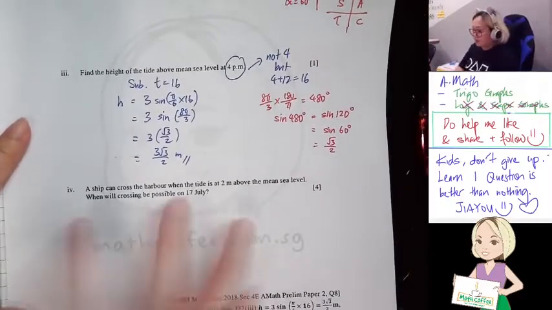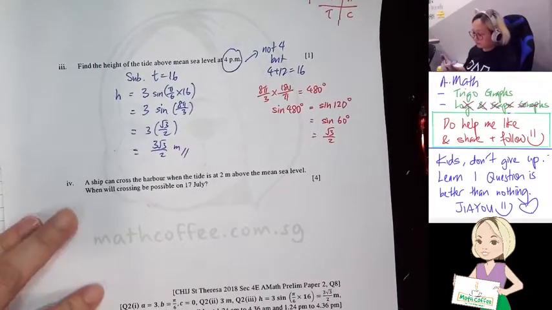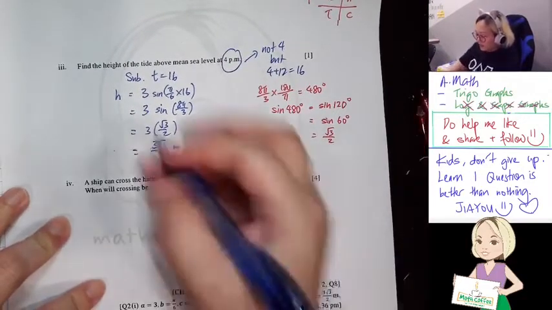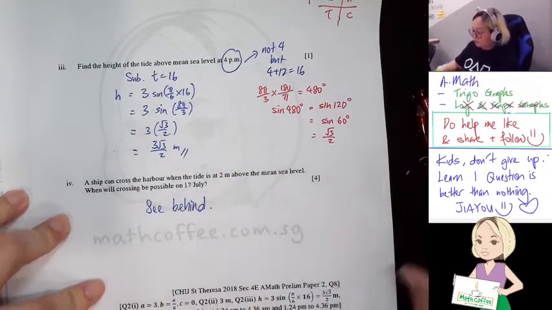Okay, now next question, 1B. This is a tough one. Okay, I'm going to write it behind. So this one, I see behind, I write it on foolscap.